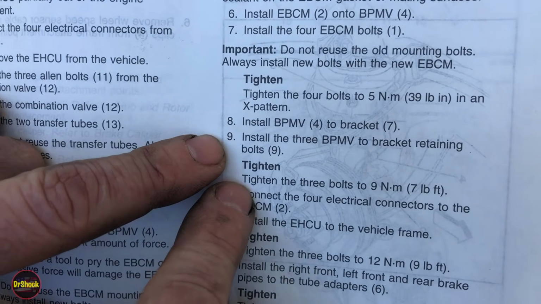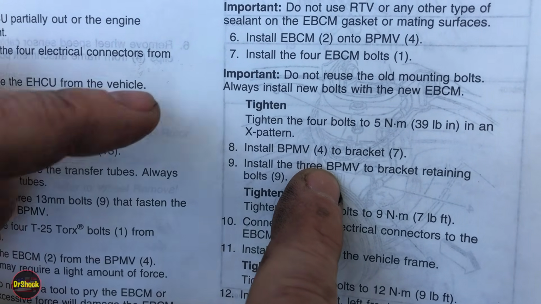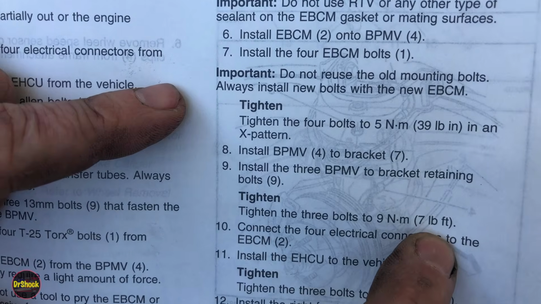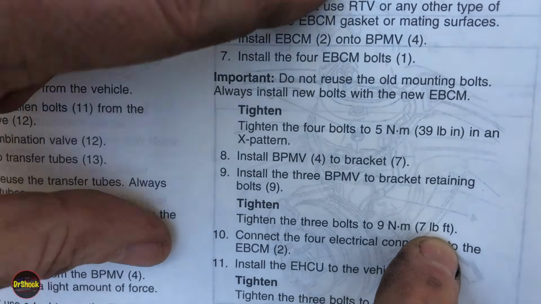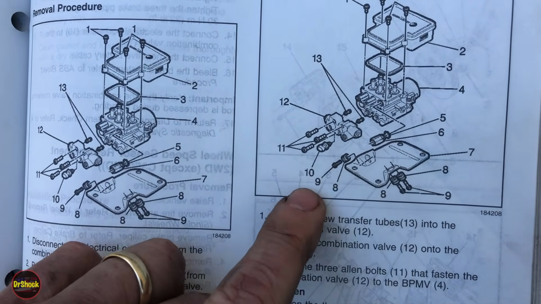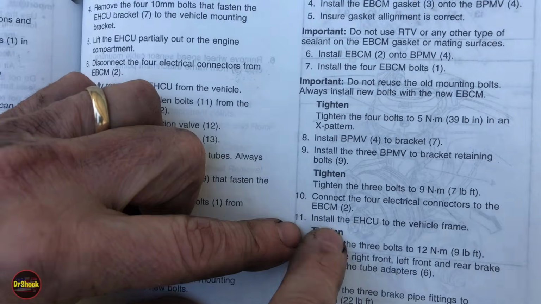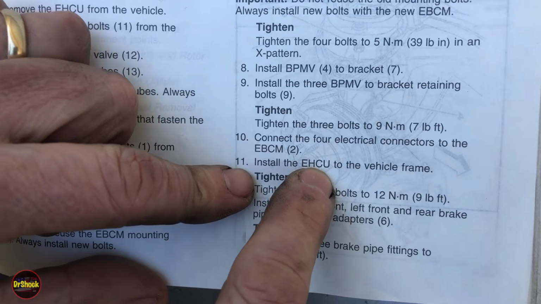Here they talk about the 3 bolts that hold the BPMV to the bracket and the bushings. Those go to 9 Newton meters or 7 foot-pounds. And if we jump up to the picture, that would be part number 9 here. So there's 2 on this side and 1 on that side. Those get 7 foot-pounds.